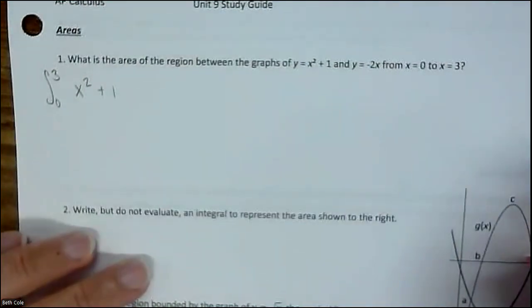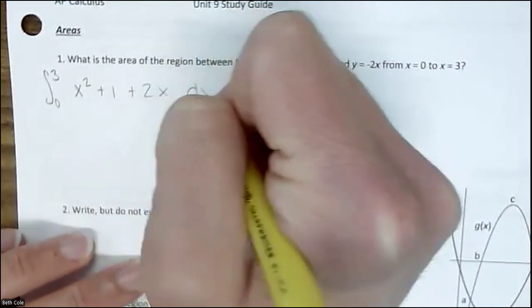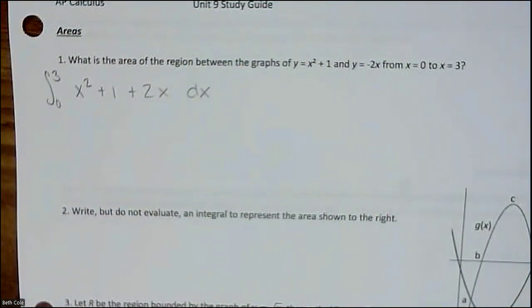All right, so it's going to be x squared plus 1 minus negative 2x, so it'll be plus 2x dx. It's not calculator, so you have to work it out by hand. We're going to do antiderivative, upper minus lower. It's your fundamental theorem of calculus.